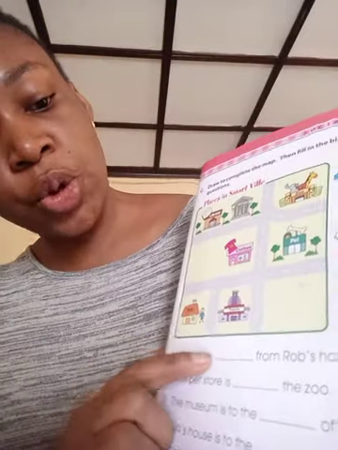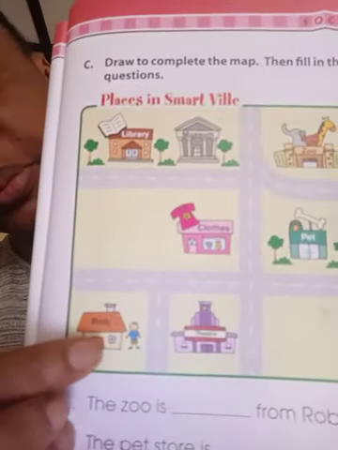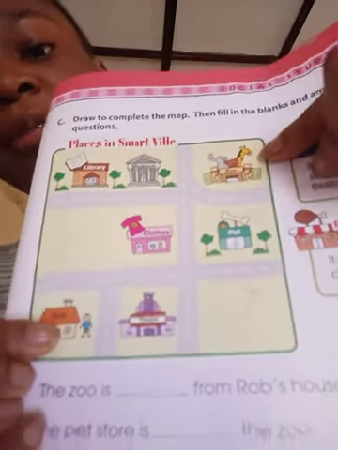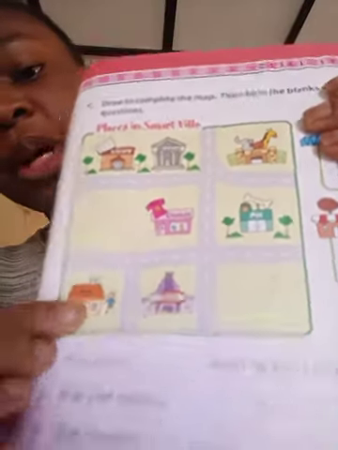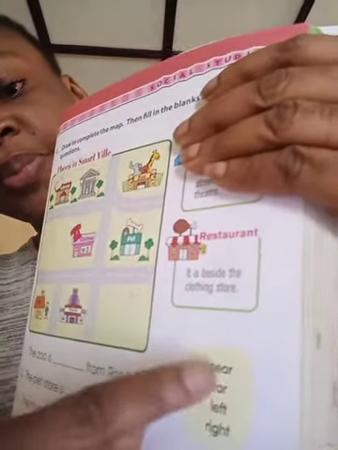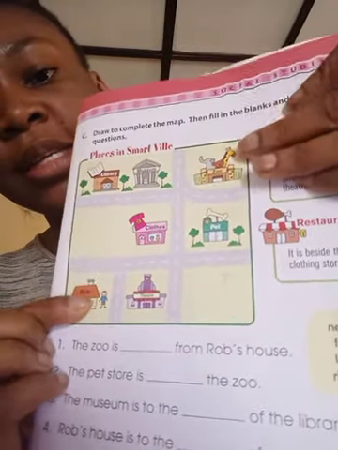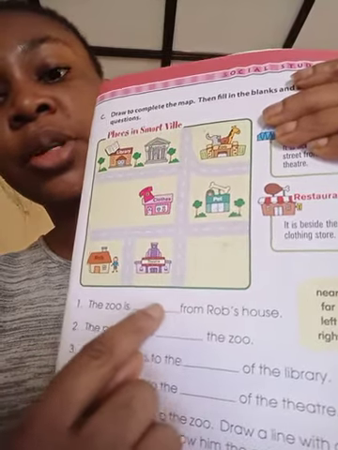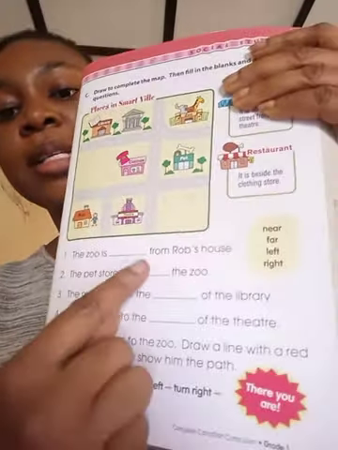Number 1 says the zoo is dash from Rob's house. So first of all, let's look at Rob's house on the map. So this is Rob's house here, and this is the zoo here. So you have to think, is the zoo far, near, over? I don't know. You have to choose the correct words from this place to fill in. This is Rob's house and this is the zoo. So put in the correct word that describes the location or the distance from Rob's house to the zoo. And that's the same way you're going to complete the other exercises.